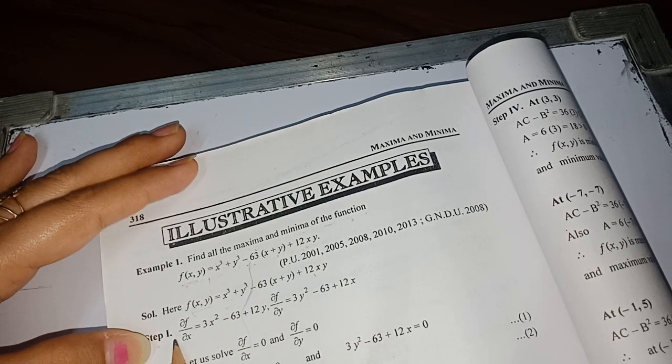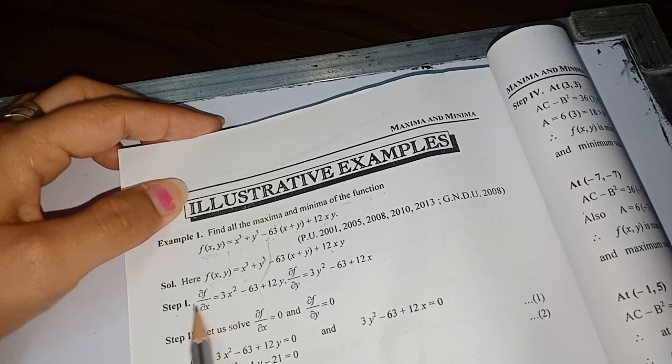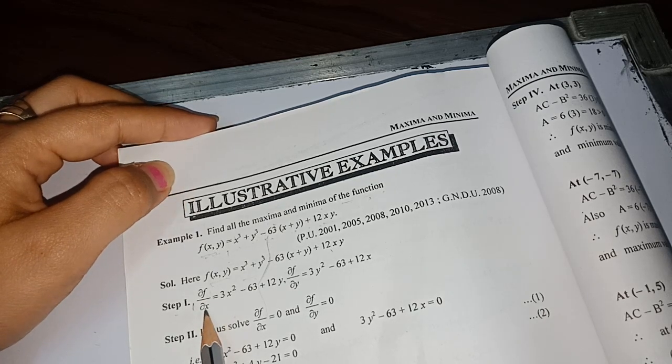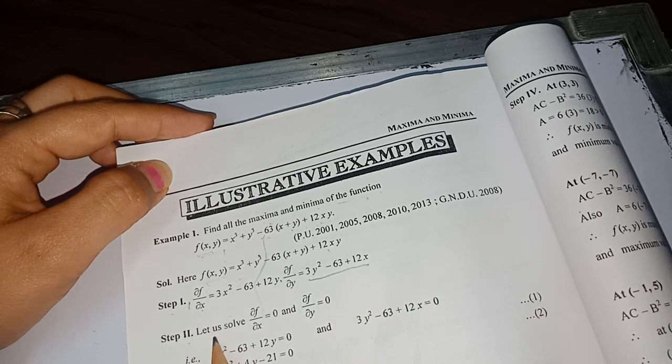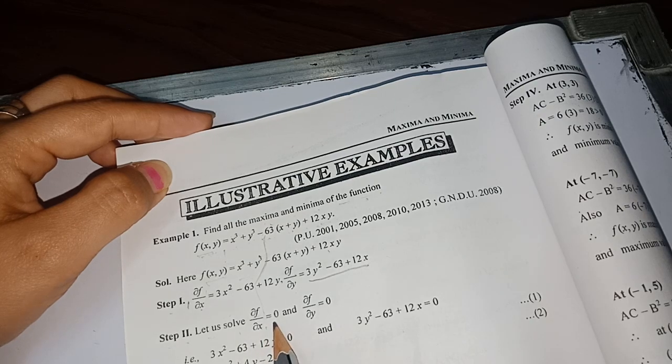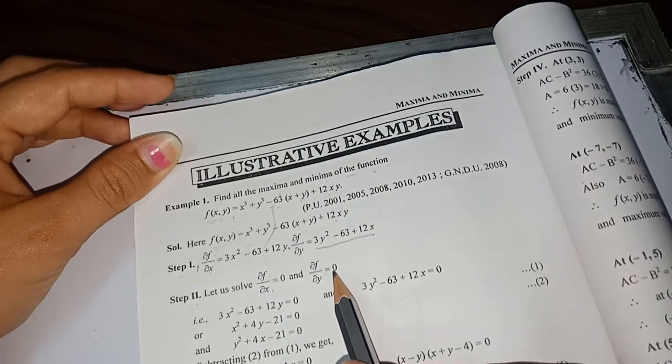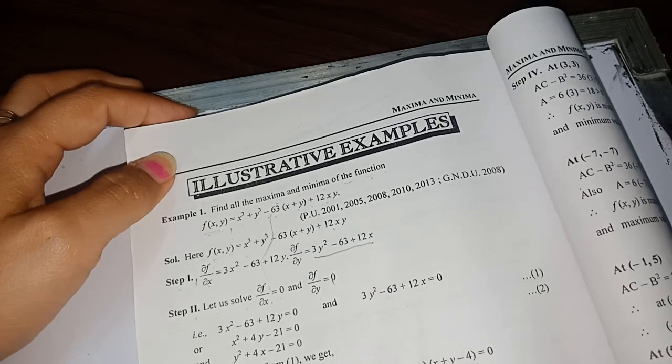Step number 1 is to find the partial derivative with respect to x and with respect to y. Step number 2, let us solve ∂f/∂x equals 0 and ∂f/∂y equals 0.